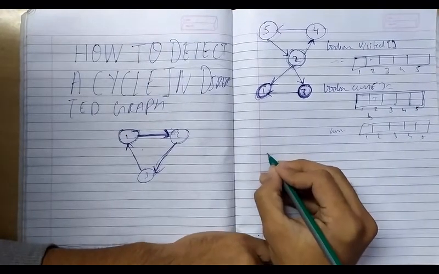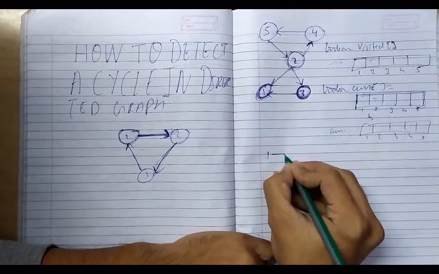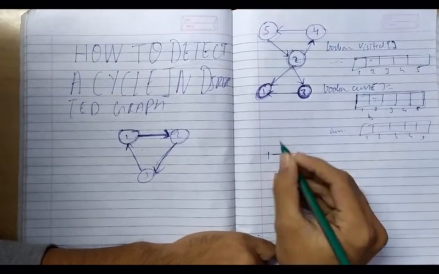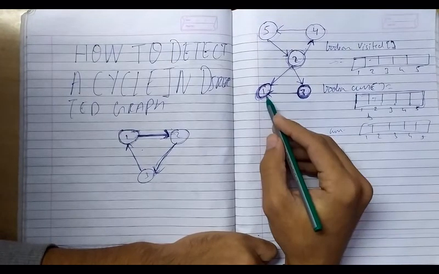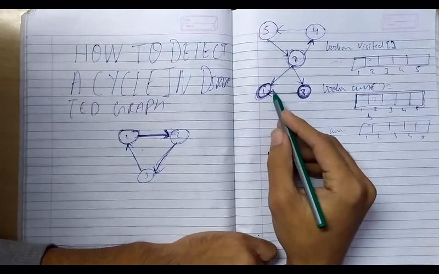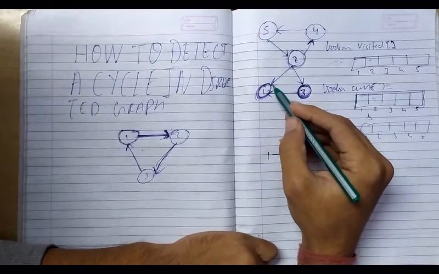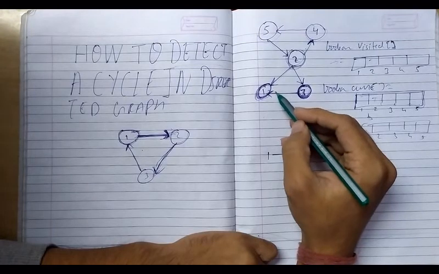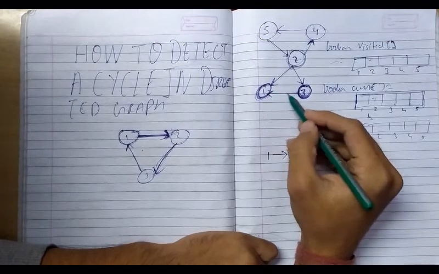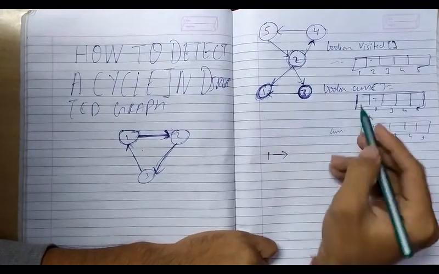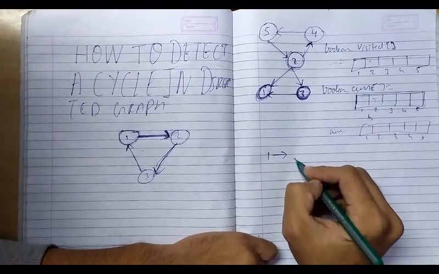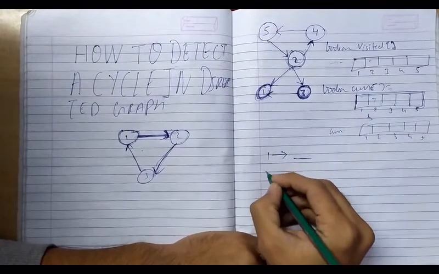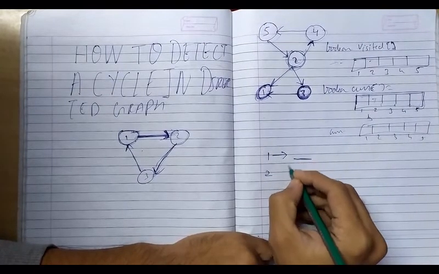So here 1, is there any neighbor of 1? By the neighbor we mean the positions we can reach. From 1 we cannot go to 3, we cannot go to 2. So there are no neighbors of 1. From 1 we cannot go anywhere.